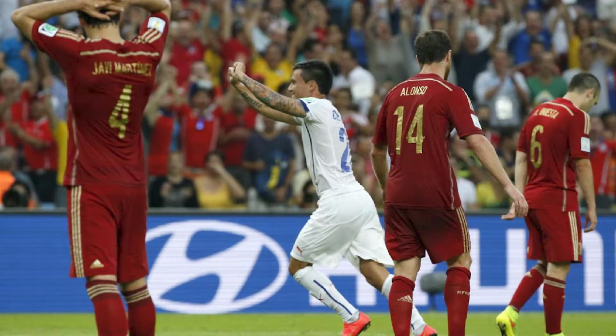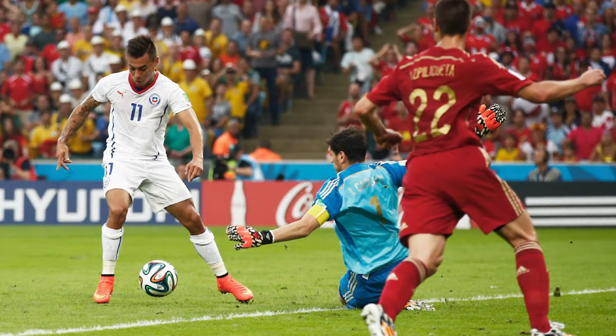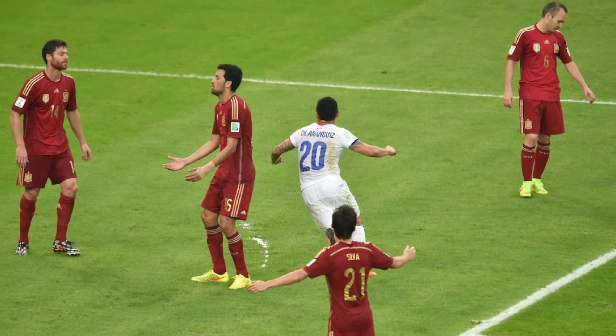Spain 0, Chile 2. Spain went into this match knowing that a loss would mean elimination, and that's exactly what happened. Vargas would score the opener in the 20th minute, and Aranguiz would capitalize on Sanchez's free kick, putting Chile up by 2 going into halftime.